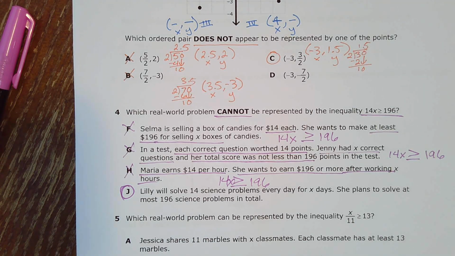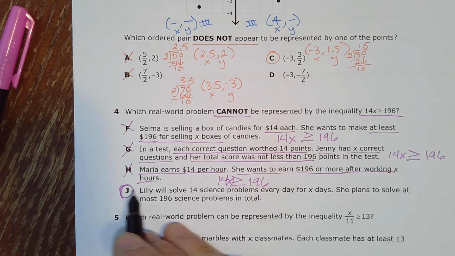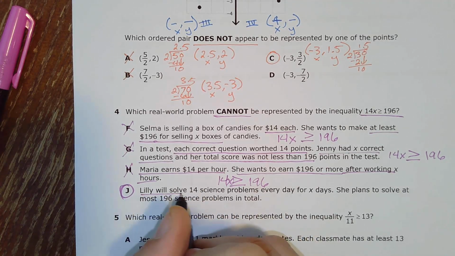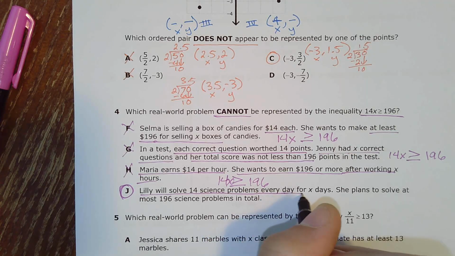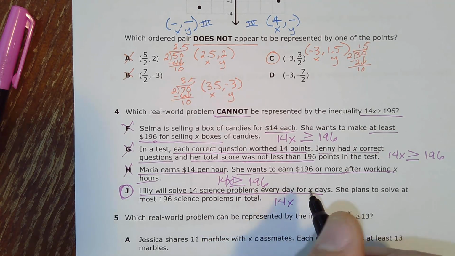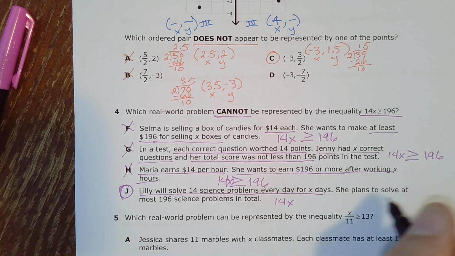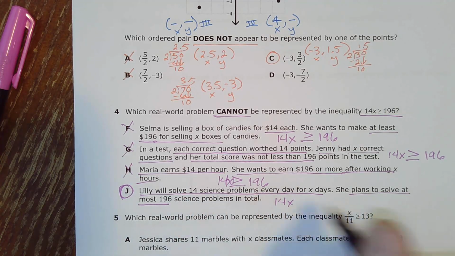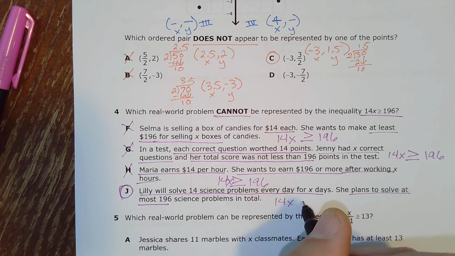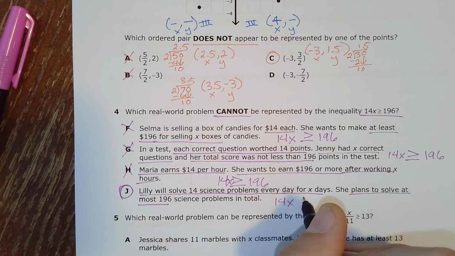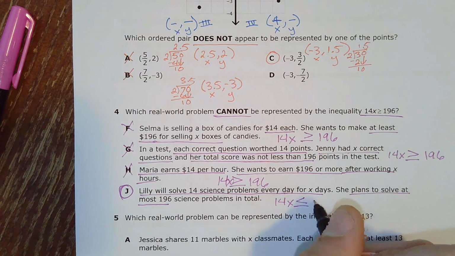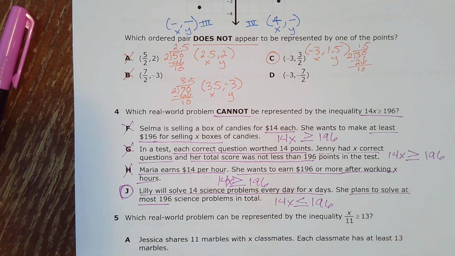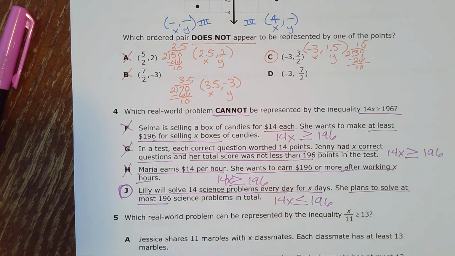But let's still build this inequality and figure out why. It says Lily will solve 14 science problems every day for x days. That's 14 times x days. I don't know how many days. She plans to solve at most, ooh, at most. So that means that she is less than or equal to 196. Interesting. Now, because these don't match, that's why J is our answer. Okay, let's keep going.